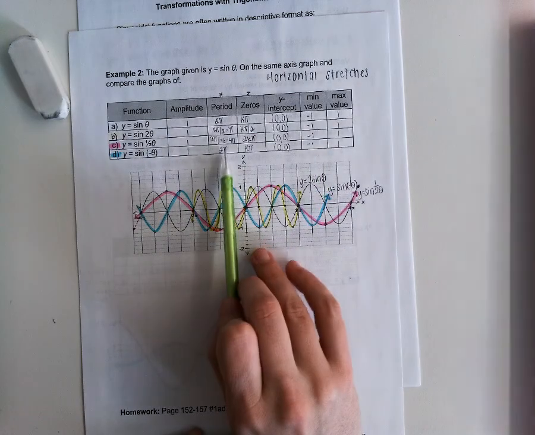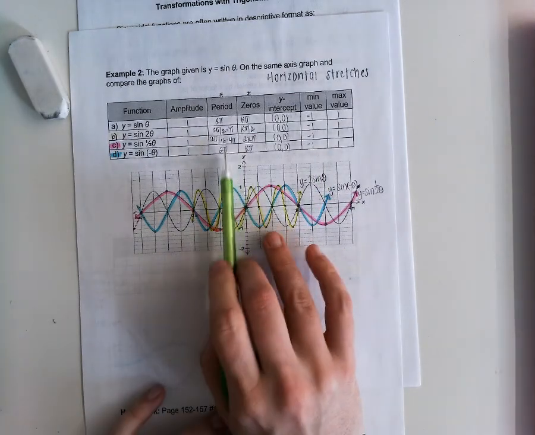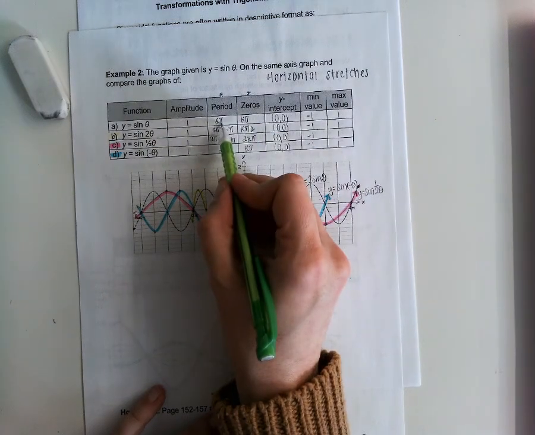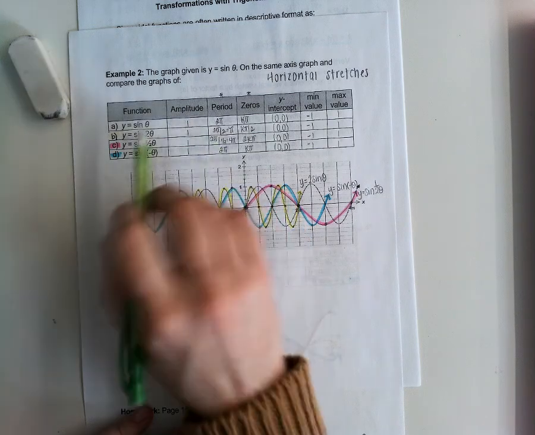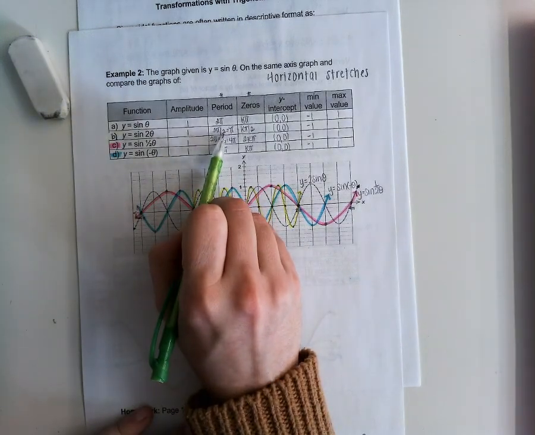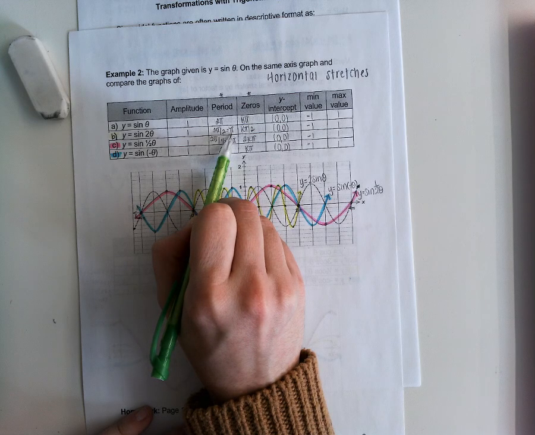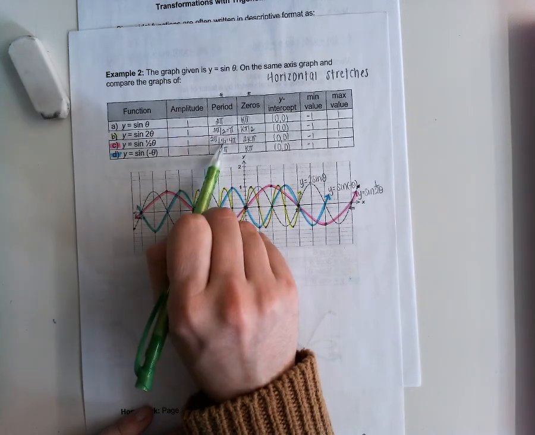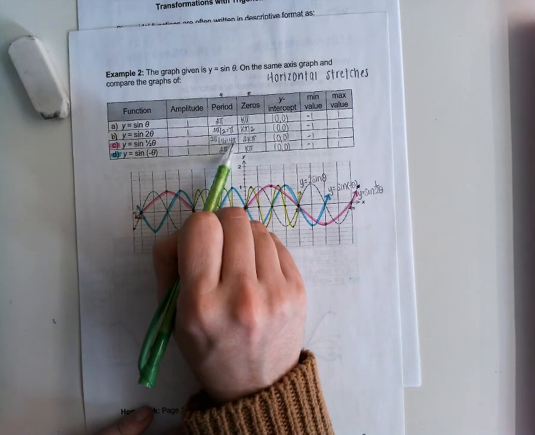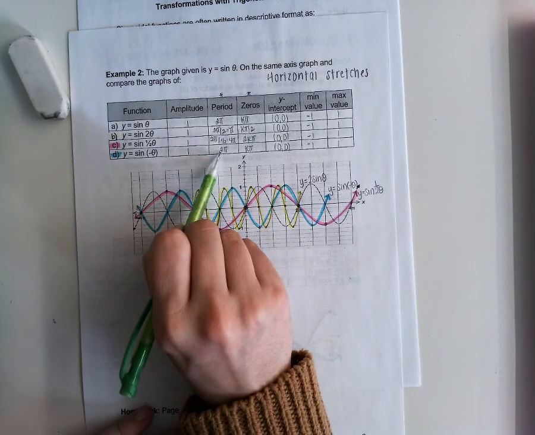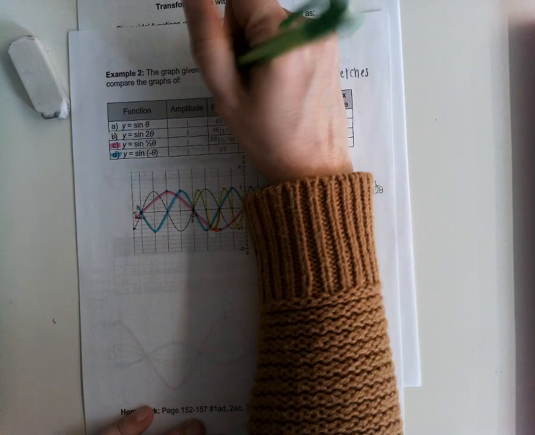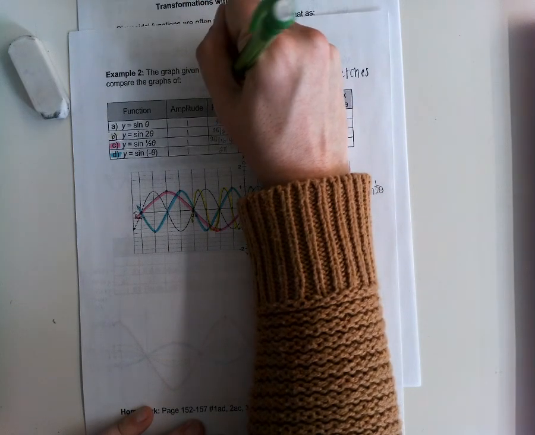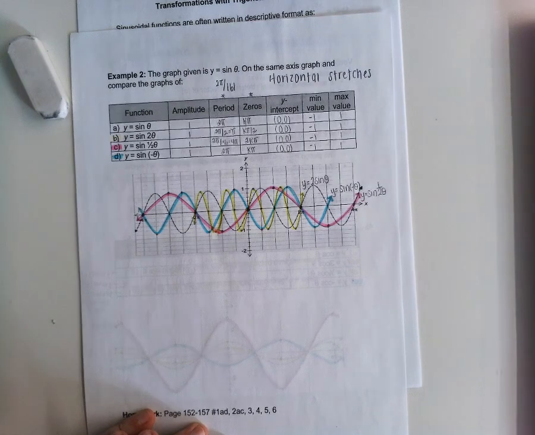If you look at your table here, you'll see that the only things that change are your period and your zeros. In order to calculate the period, you always do 2 pi divided by b. So in this case, 2 pi divided by 2 gives us a period of pi. 2 pi divided by 1/2, if you flip and multiply, gives us a period of 4 pi. And then 2 pi divided by b in this case is just -1. Remember, we use the absolute value of b, so the period doesn't change for that reflection.